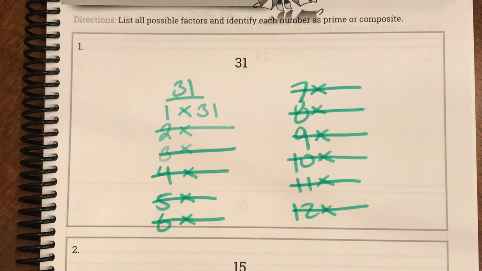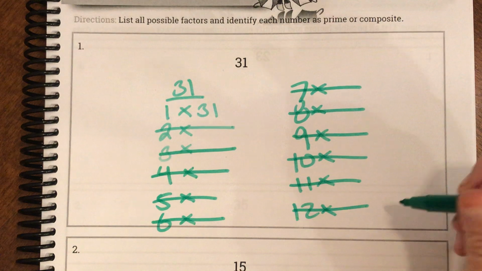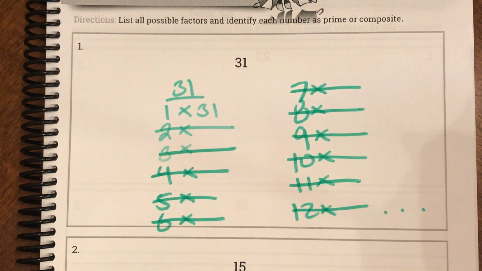31 is a prime number. Sometimes it's nice to learn the prime numbers so when you get to a really big one like this, you don't have to go on. So I'm giving you permission on this one to stop.